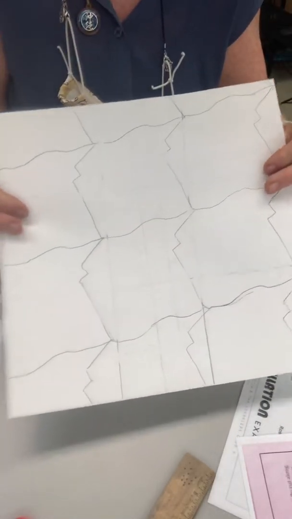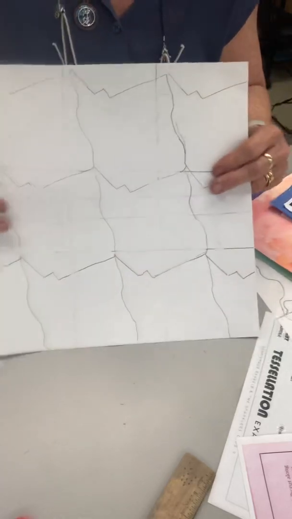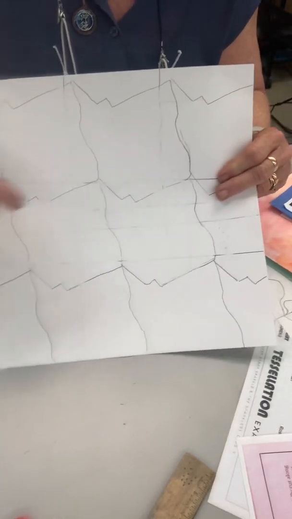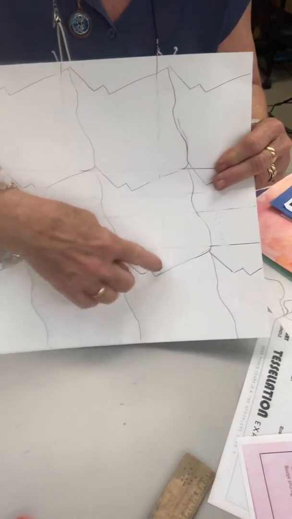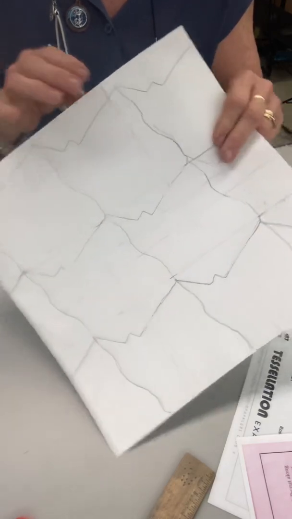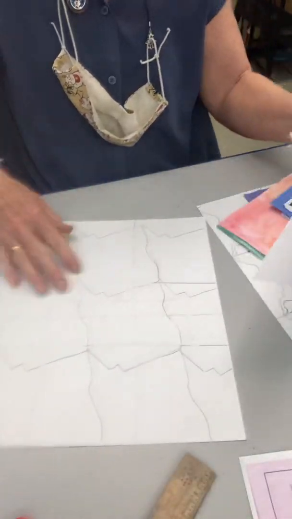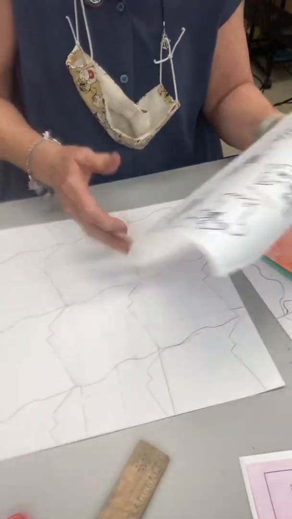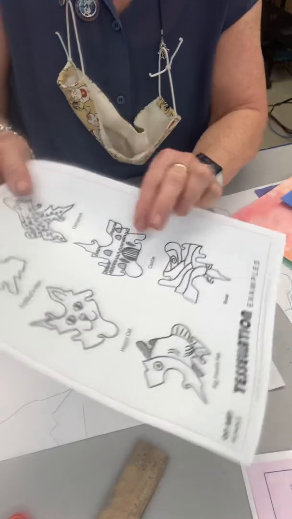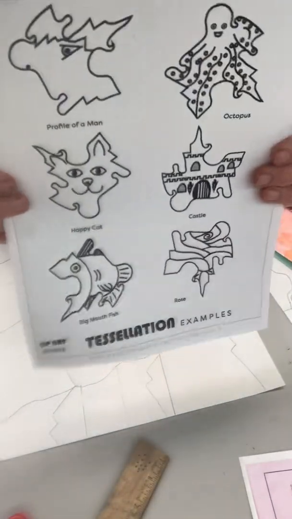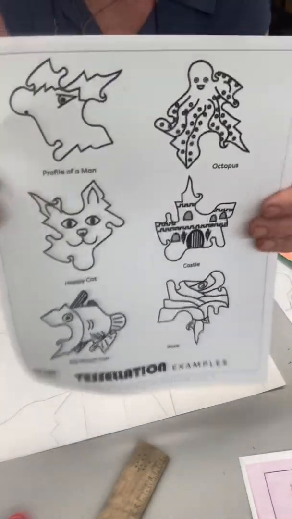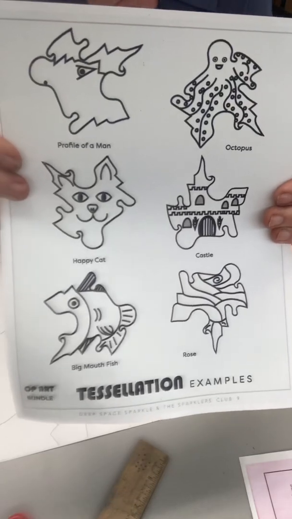It could also be an animal head. This could be ears and the chin. So you're going to rotate your paper until you find something that you think will work for you. And then you draw it in. On most tables is this little handout that kind of shows you what a tile could actually be.